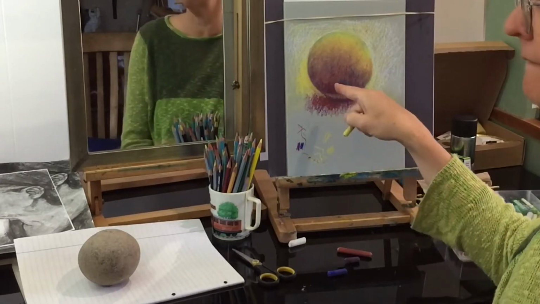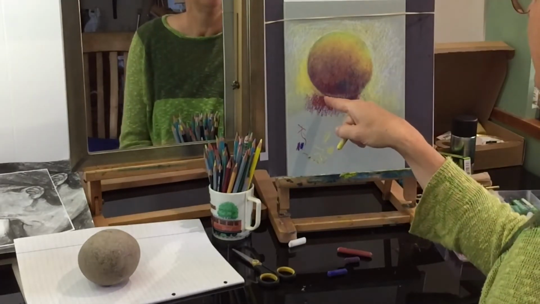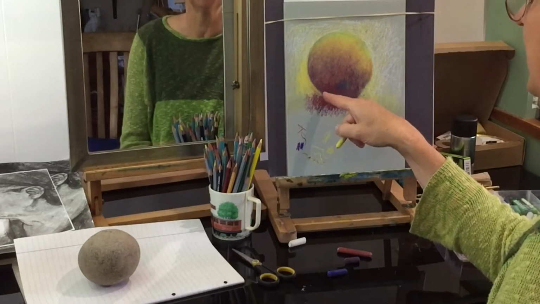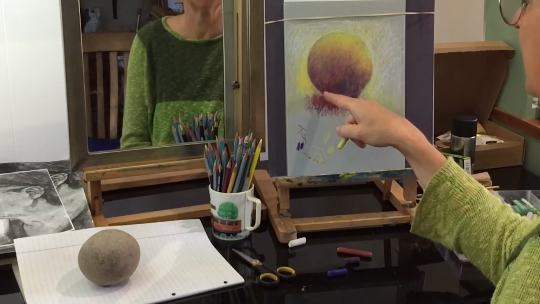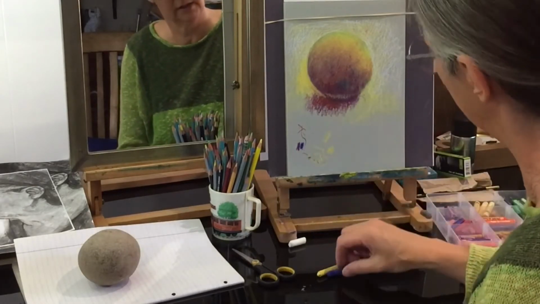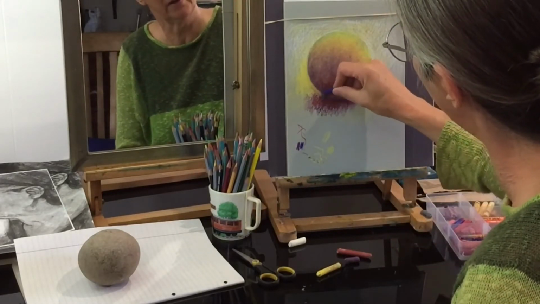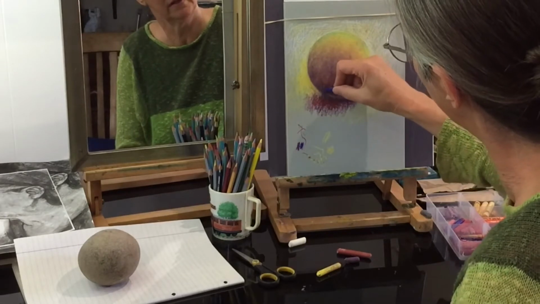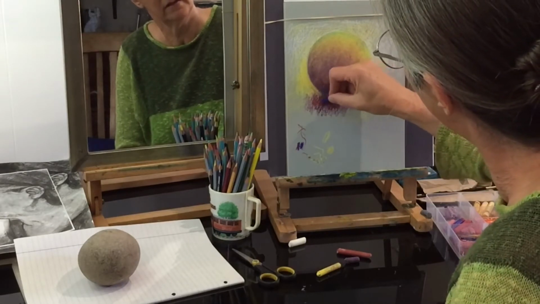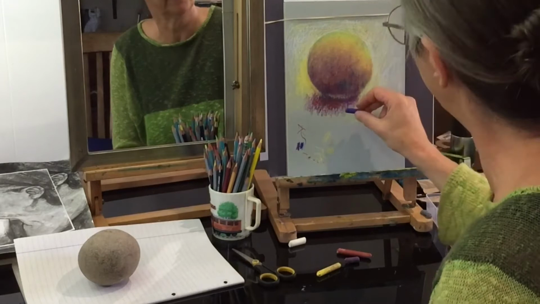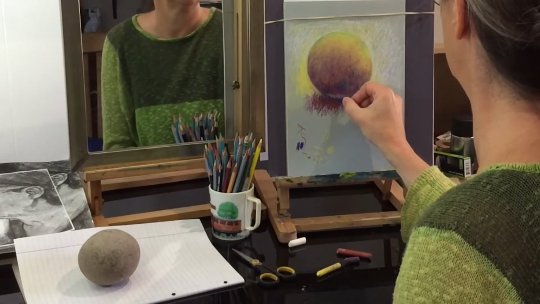That spot there, I can see the tone of the stone is the same as the tone of the shadow, so I can quite safely actually lose that bit of outline completely there. It's interesting, there's often an area where that happens.